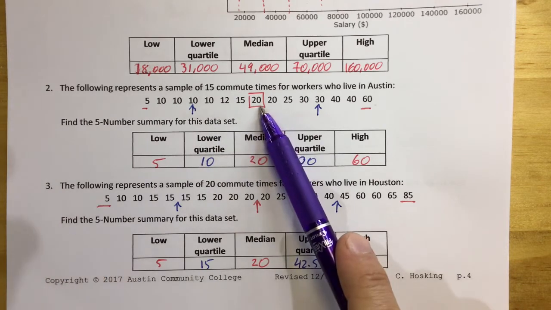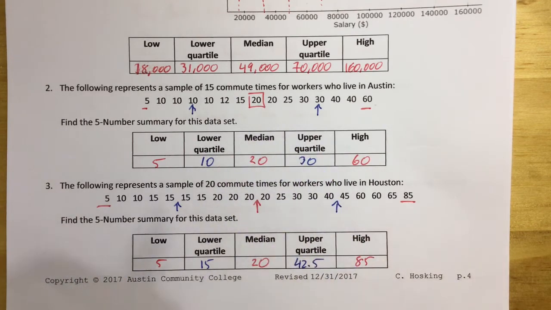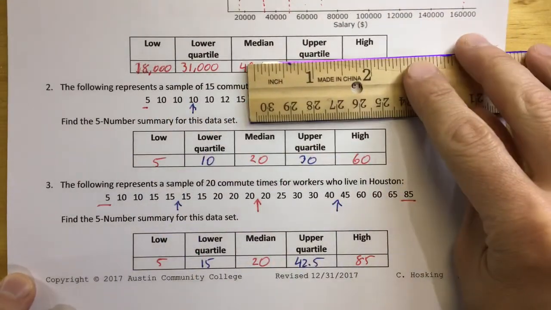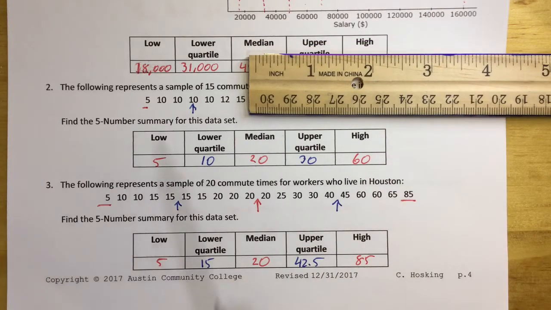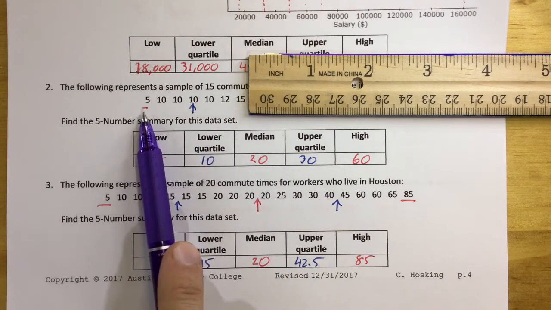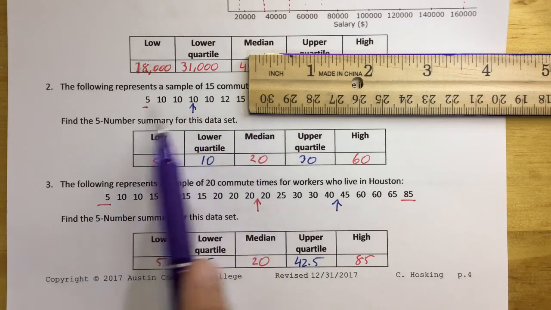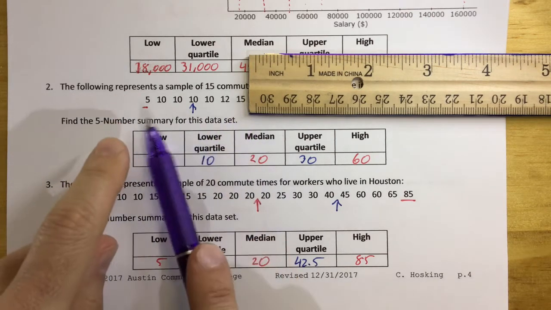All right, next, if your median is one of your numbers, which it was here because I had an odd amount, then when you do your lower and upper quartiles, you remove that from the data. So let's get a ruler to do it. I'm going to cover up the median and anything greater, and now I'm going to look at the numbers that are underneath. You don't remove the lowest number. That's important. I'm taking out the median here, but I'm still keeping my lowest number.